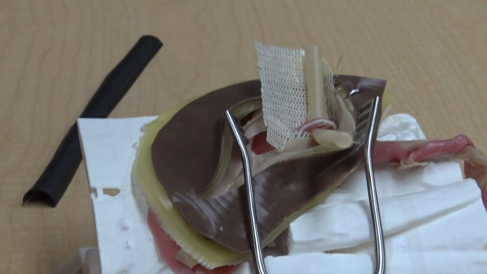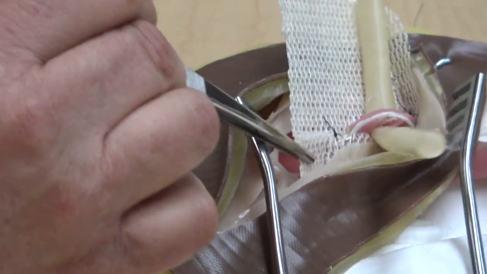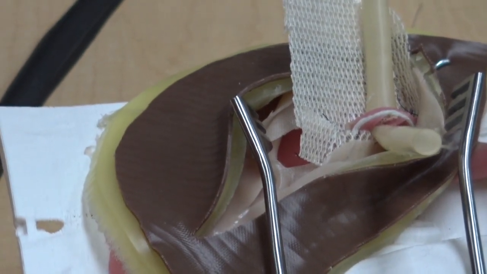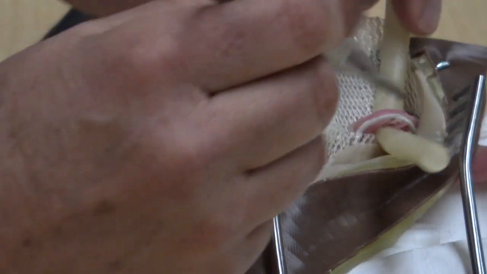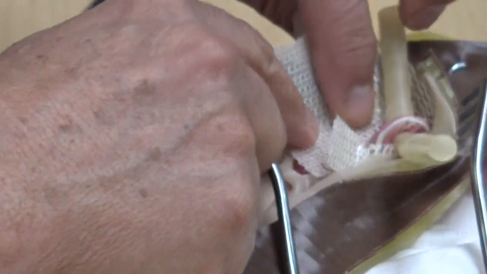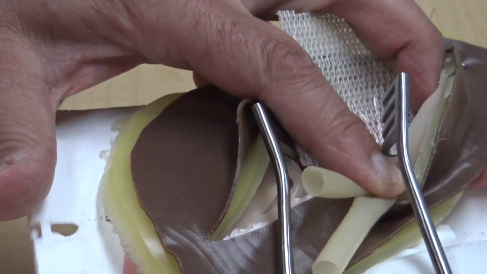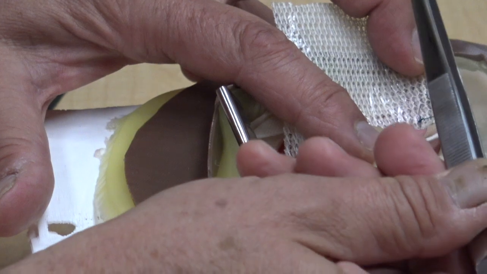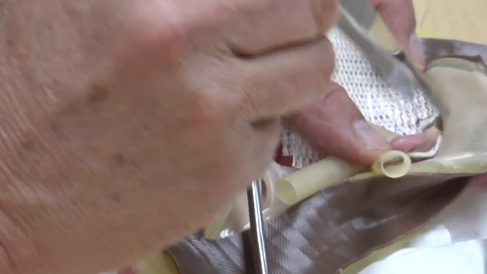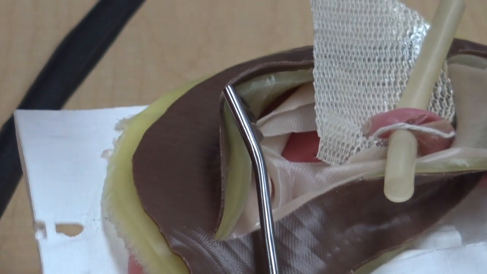Yeah. And I would normally put another stitch here to solidify that. Okay, now we need to sew the mesh medially and rostrally to support where a direct inguinal hernia would occur, which would be medial and cranial to the cord structures. And again, notice I have not cut the mesh here. I'll cut that after I put this stitch in.